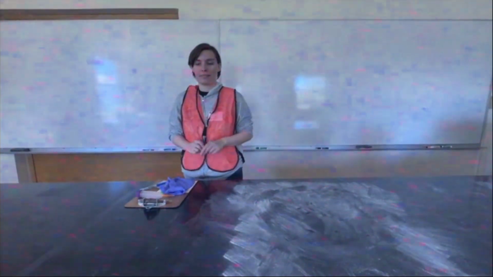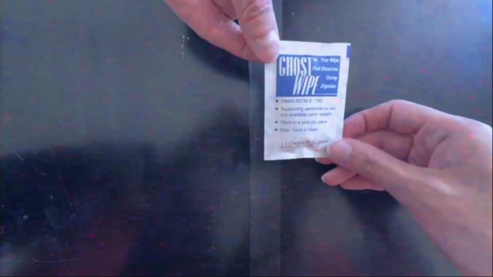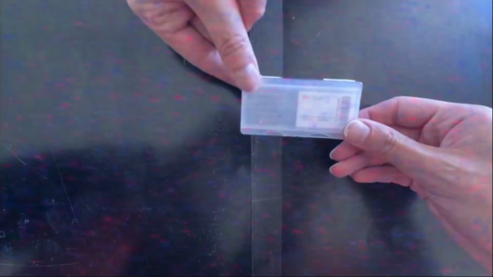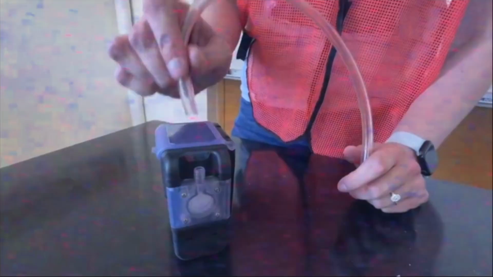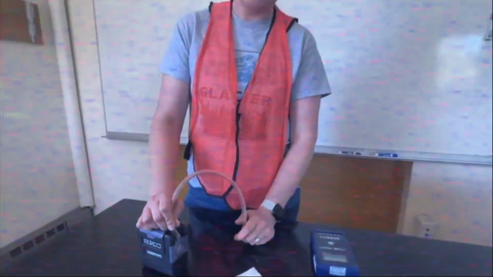Before sampling can begin, the correct equipment must be assembled. A wipe, tape lift media, a template, gloves, sample containers, labels, and a pen. Some sampling methods require calibration. Unlike active air sampling methods, wipe and tape lift sampling do not require calibration.